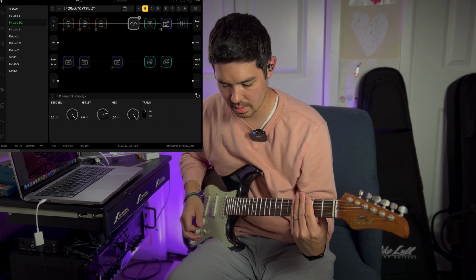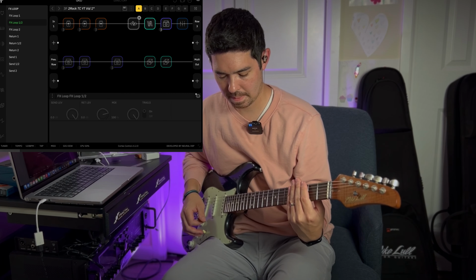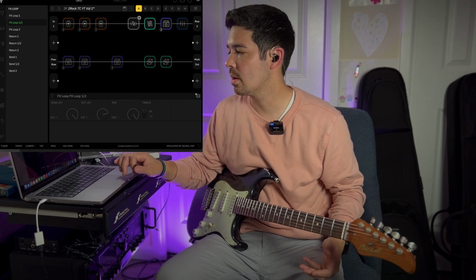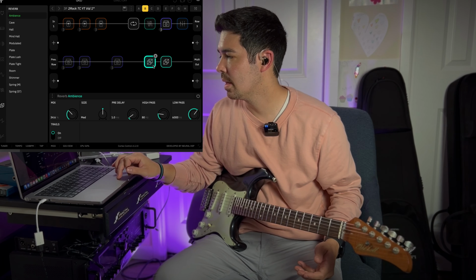See if we can get... Yeah, getting really close. And then once you start adding all the reverb and stuff, all that just kind of disappears. So everything is kind of in the background, but then when you stop playing, then you can hear those.